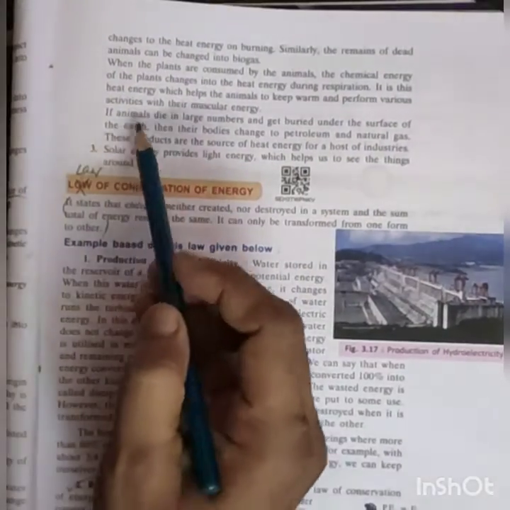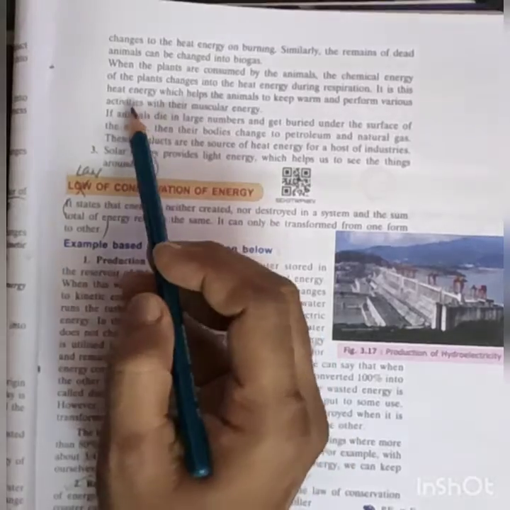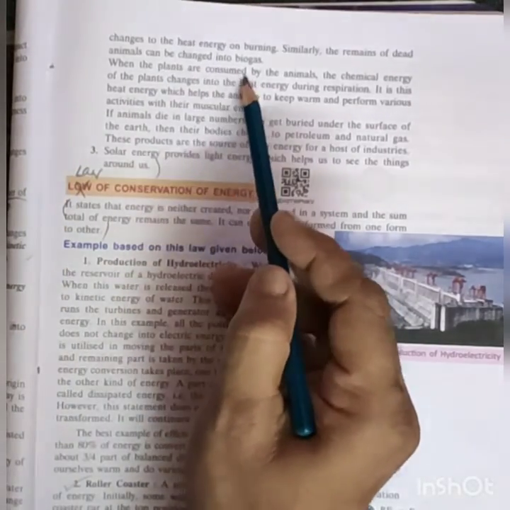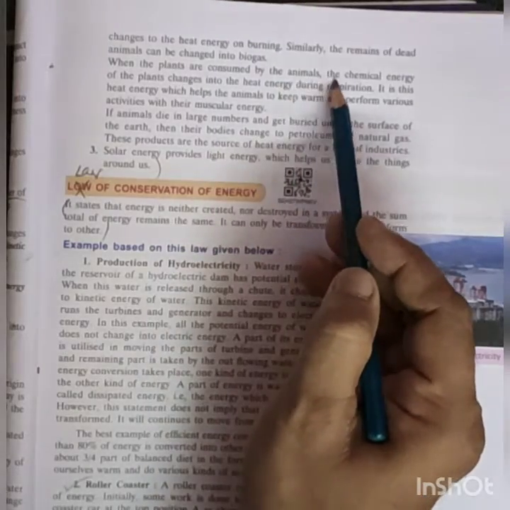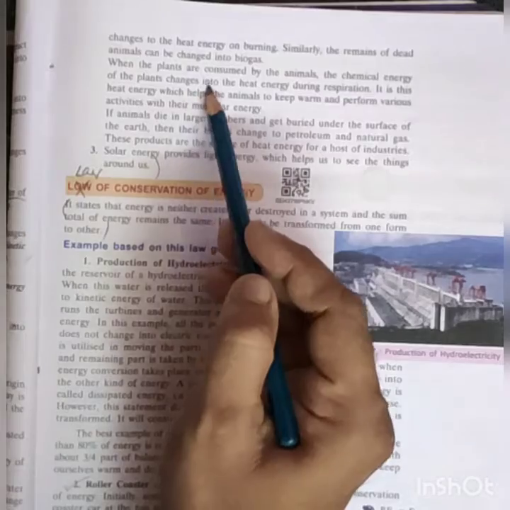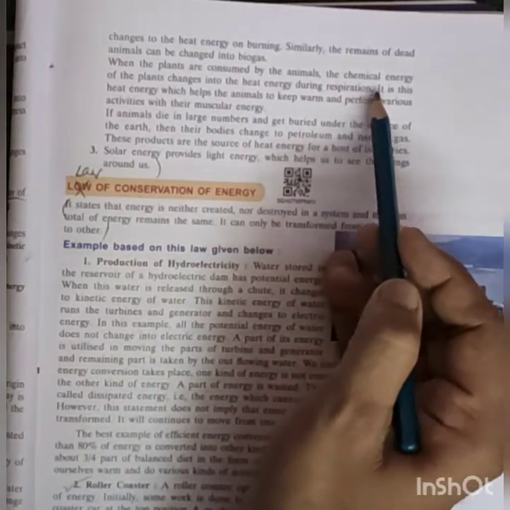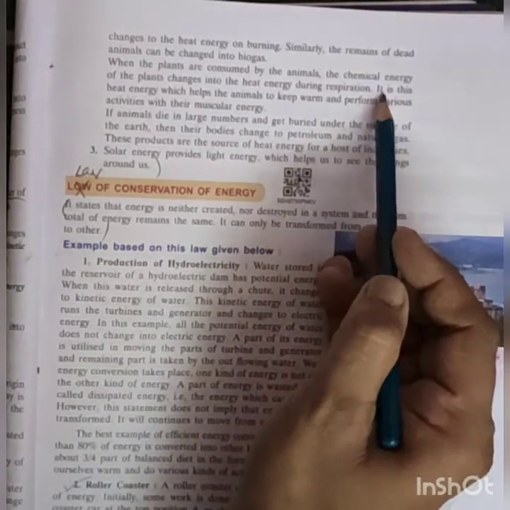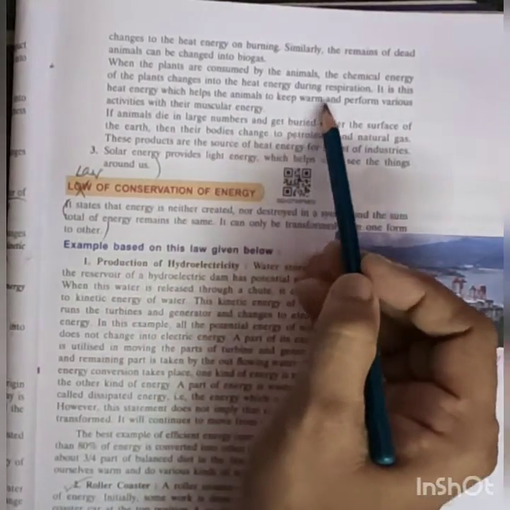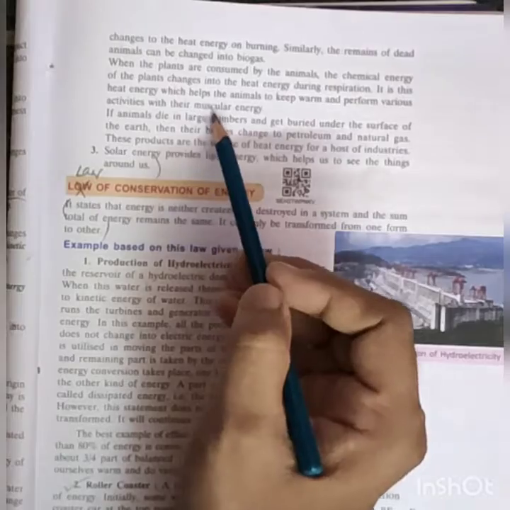So next, what do we have? Another point is there. When the plants are consumed by the animals, what will happen? The chemical energy of the plants changes into heat energy during respiration. It is this heat energy which helps the animals to keep warm and perform various activities with their muscular energy.